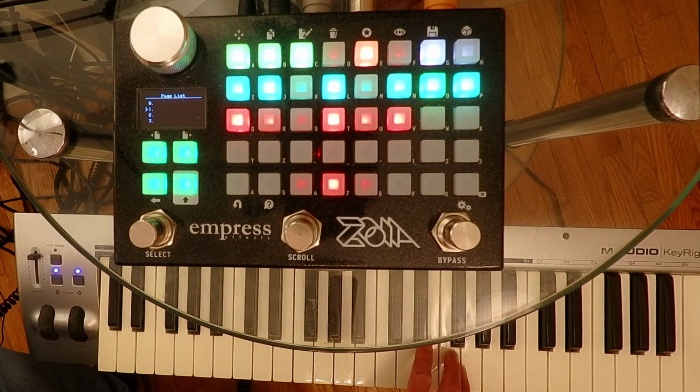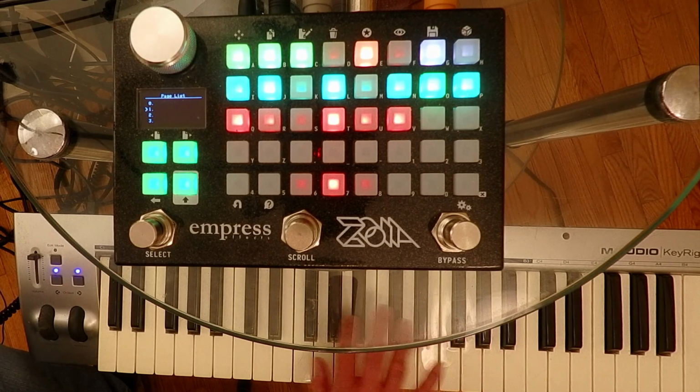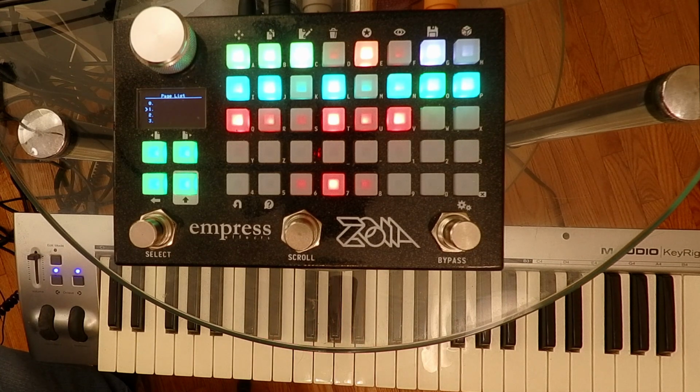So this is the granular module. In some ways it's a little more transparent than the pitch shifter module. It definitely has a bit of that granular characteristic, and there are a lot of parameters in the granular module that can be adjusted to tweak the timbre.